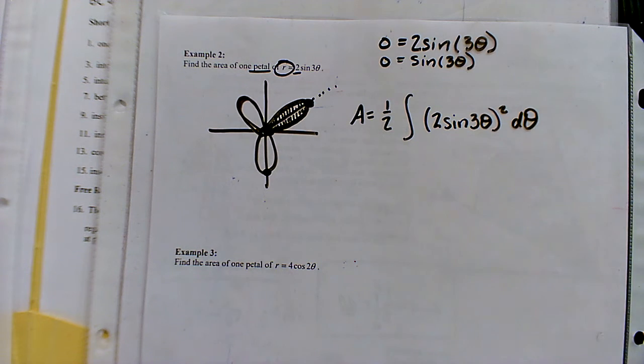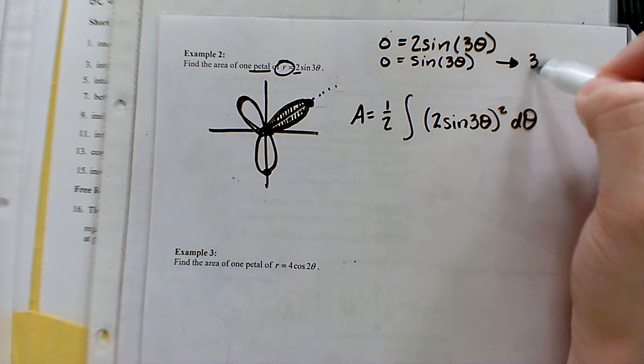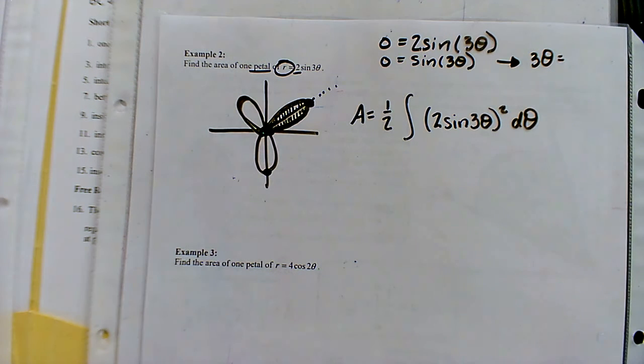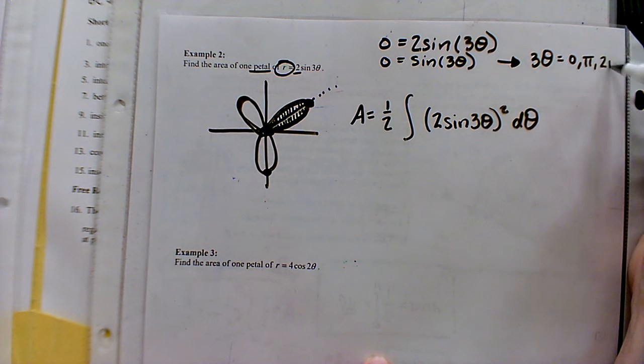All right, unit circle time. When does sine have a value of 0? Think about our unit circle. Okay, so 0, good, pi, and then 2 pi.